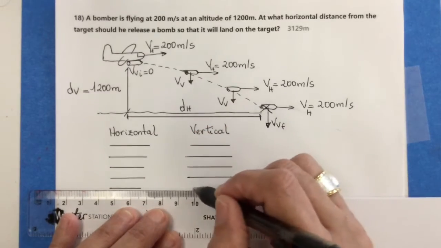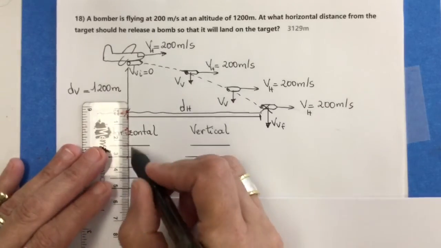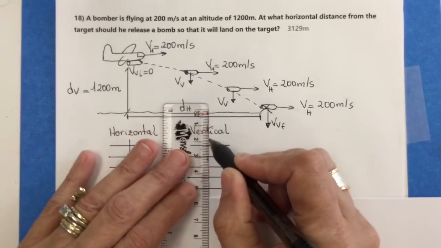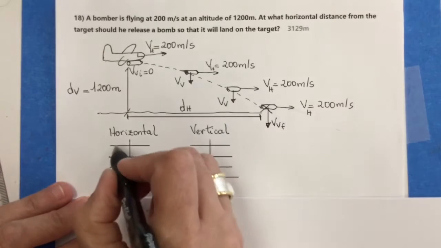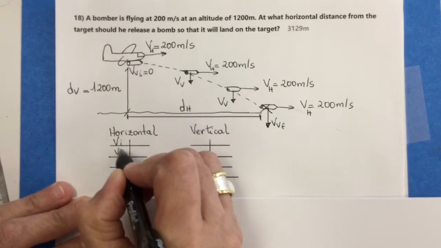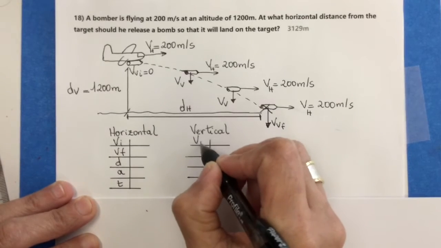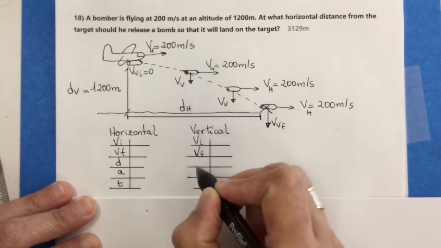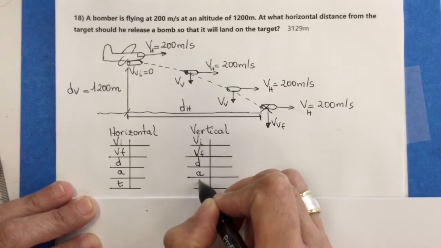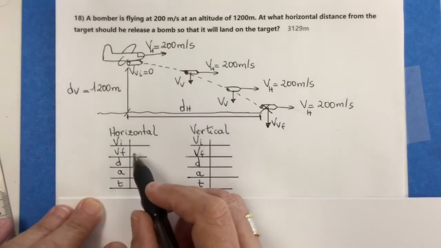Of course, we are going to define initial and final velocity here. So our VI, VF, D, A, T for both tables are the same, and we just need to identify those variables.